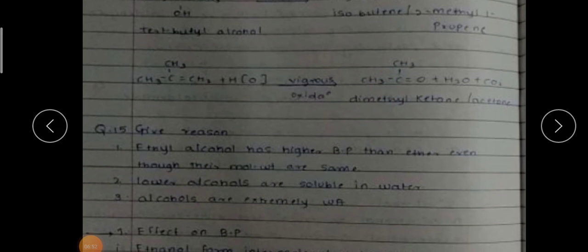Okay, then next we have seen the tertiary alcohol. Tertiary alcohol when oxidized, first of all we have to use a strong oxidizing agent like acidic KMnO4, potassium permanganate. It will give the formation of first an alkene, and that alkene on further vigorous oxidation will give the ketone, and the ketone will further give the carboxylic acid. Okay, that you have to see.